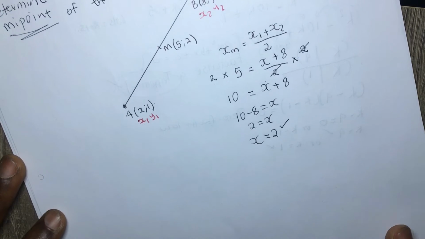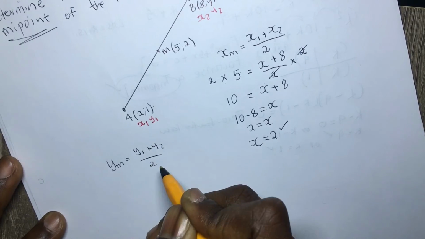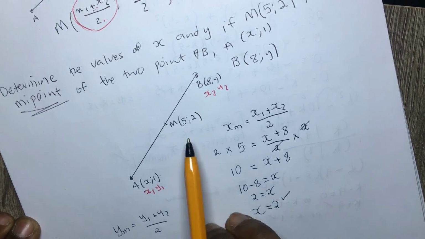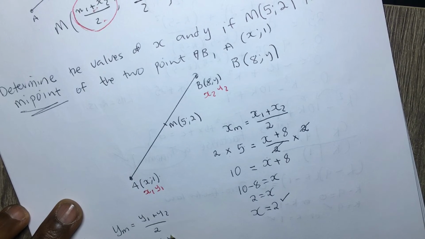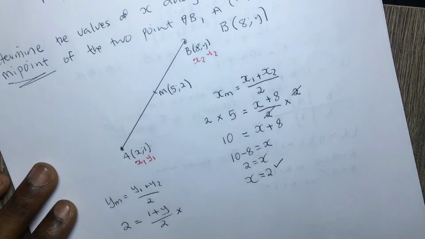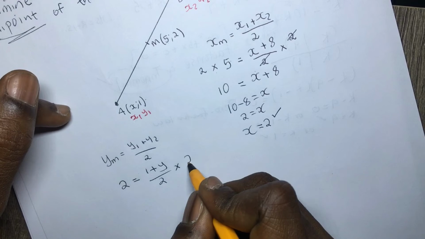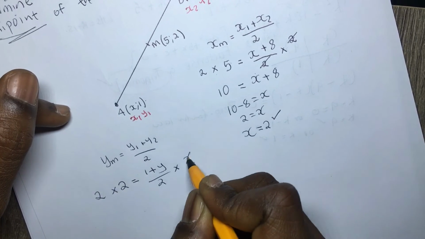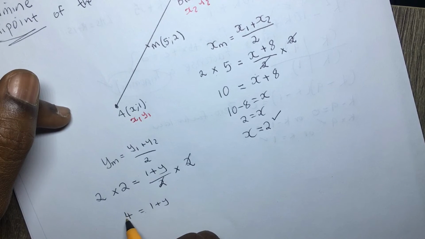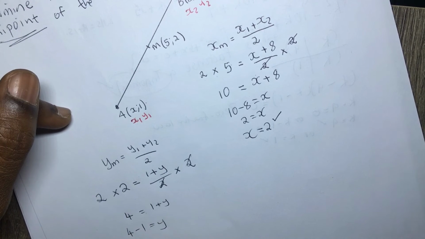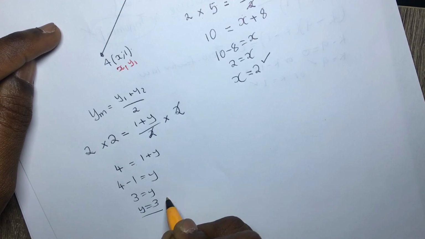All right, let's find the y part of the midpoint: y1 plus y2 over 2. The y part of the midpoint is 2. So I'm going to write 2 equals 1 plus y over 2. If you want to get rid of a fraction, multiply both sides by the denominator, all the time, for every question. 2 times 2 is 4, equals 1 plus y. Take 1 as a constant to that side. 4 minus 1 becomes 3 equals y. We can write it as y = 3. Can you all see it?